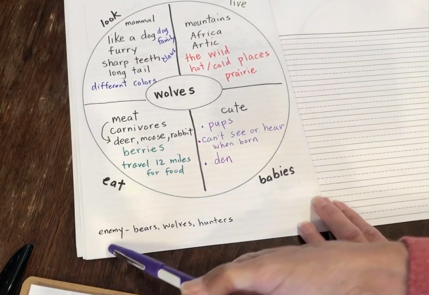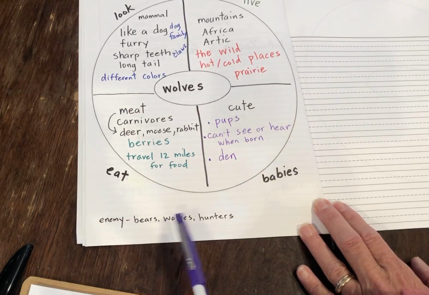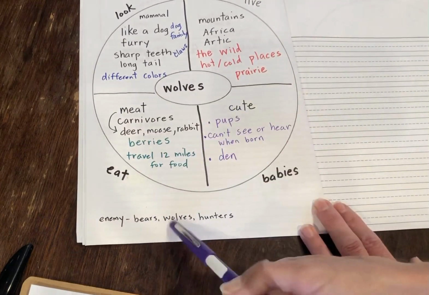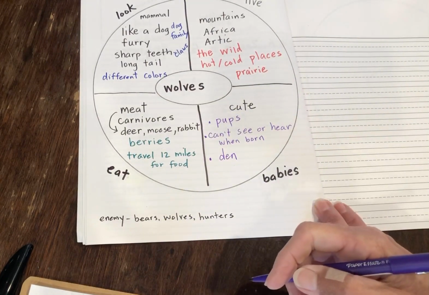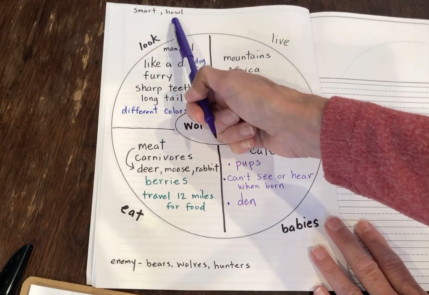I found out a little bit more. I already added it down here. I found out about their enemies. Their enemies are bears, other wolves, and hunters. It doesn't fit in here, but if I decide I want to add that to my writing, I can. And then I also read that they're really smart and they howl.